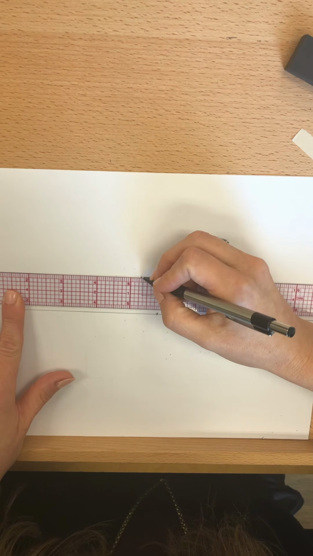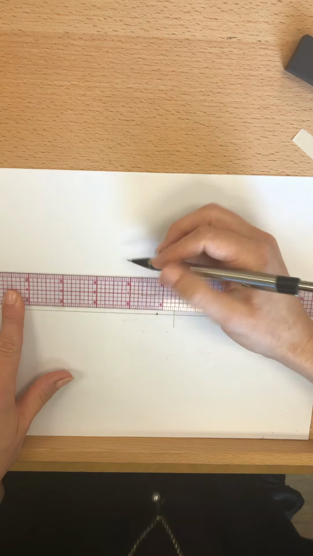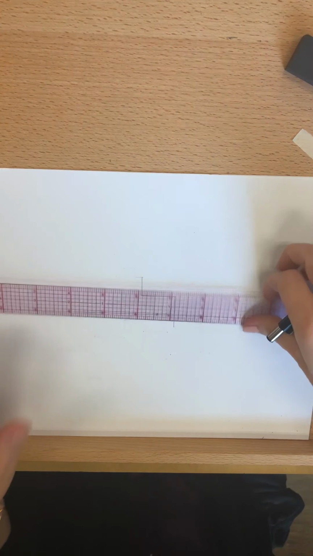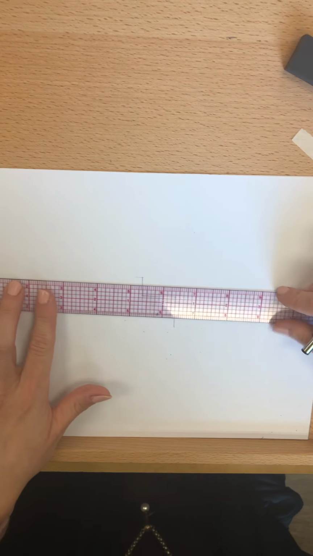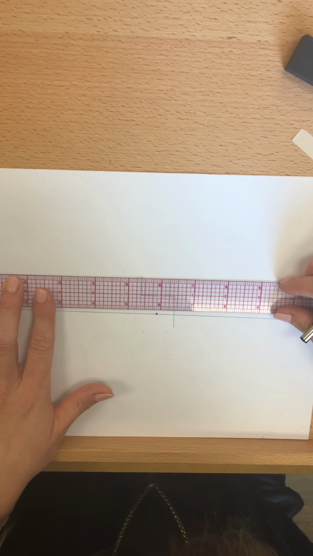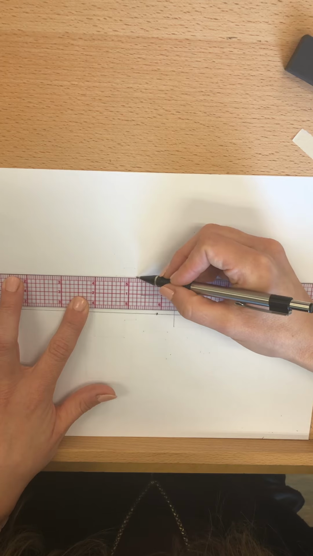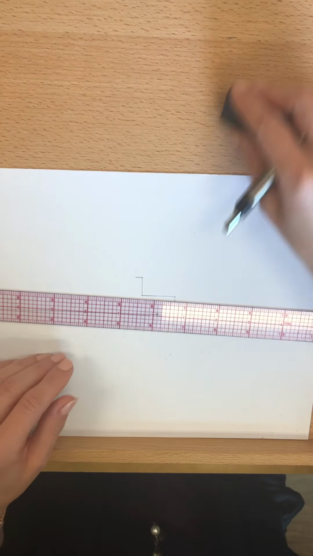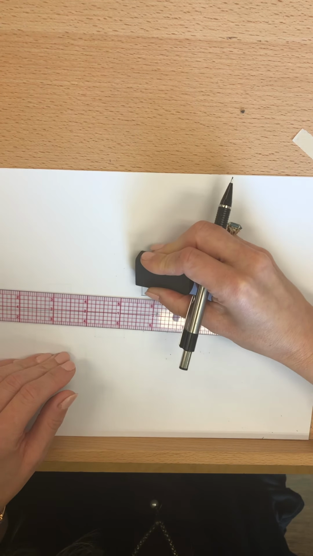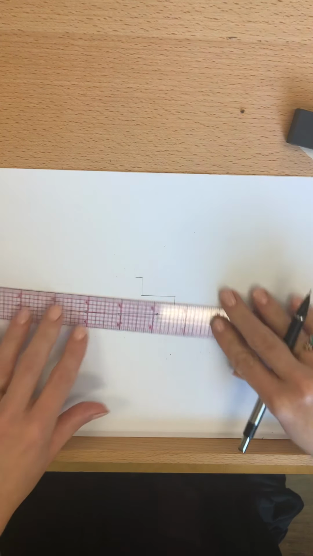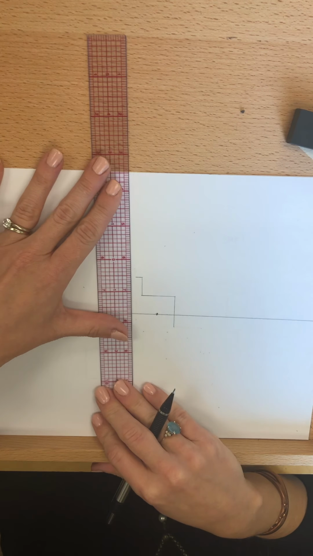As you go throughout this too, make sure that your ruler is straight. I'm holding it up against the edge of my paper. Just make sure that you're lining it up. And keep that eraser handy if you have like a little stray line, that sort of thing.